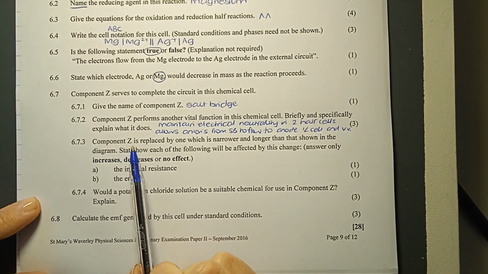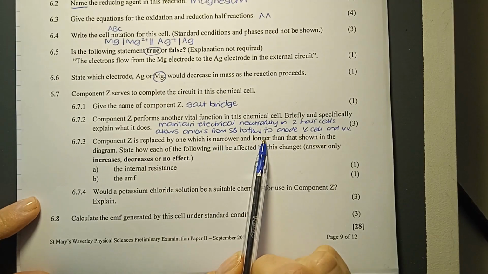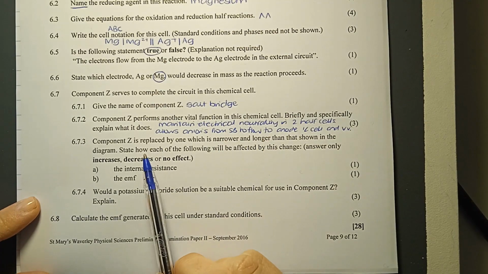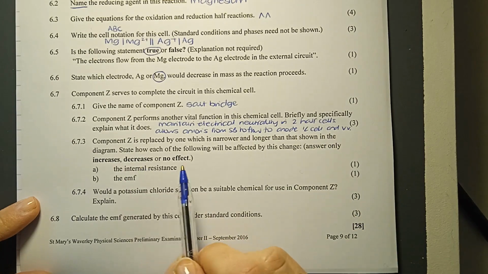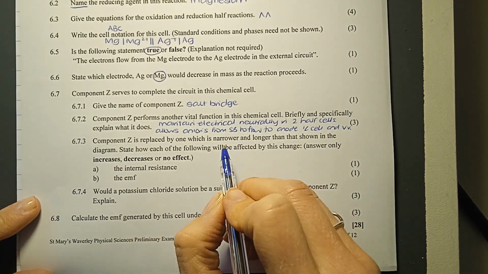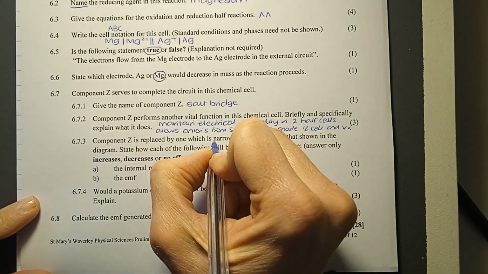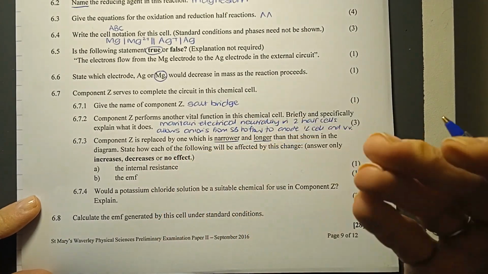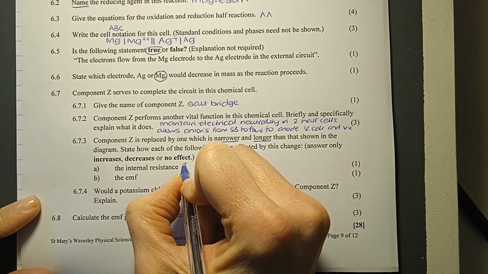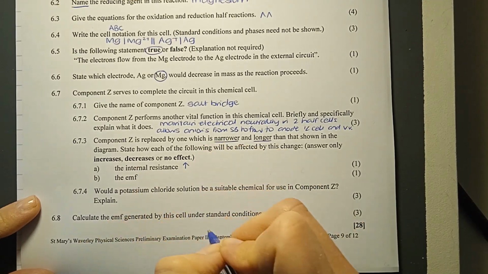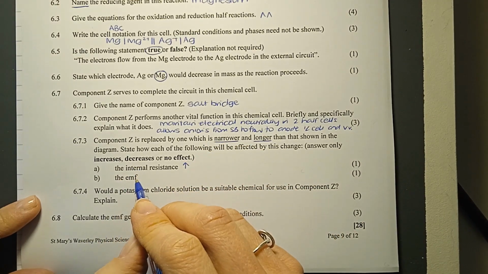And then, component Z is replaced by one which is narrower and longer than that shown in the diagram. State how each of the following will be affected by this change. Answer only increases, decreases, or no effect. So we're saying component Z, our salt bridge, is narrower and longer. In other words, it's harder for it to do its job. So the internal resistance is going to increase. You would obviously write out the word increase. And how is that going to affect the EMF?